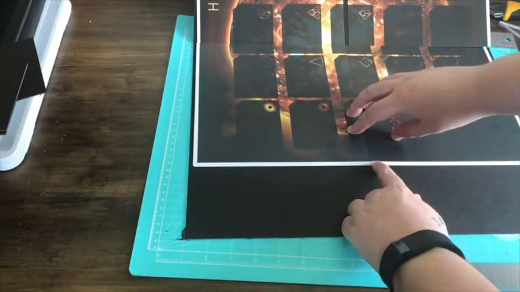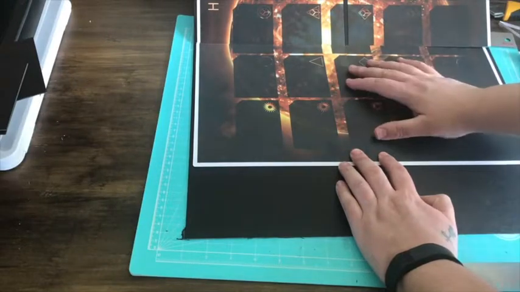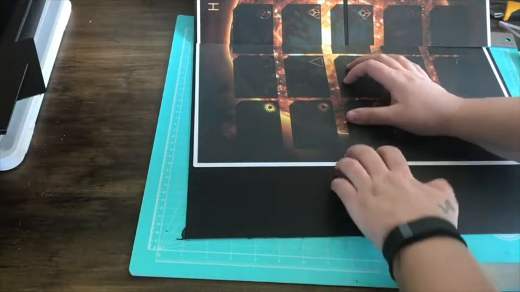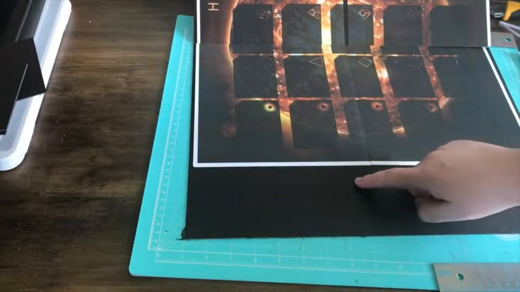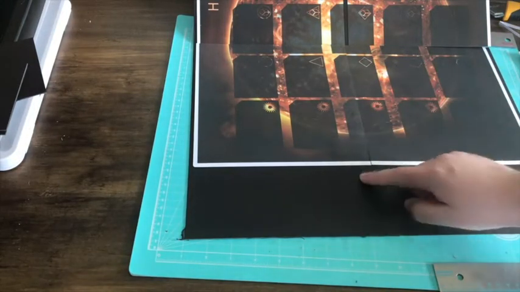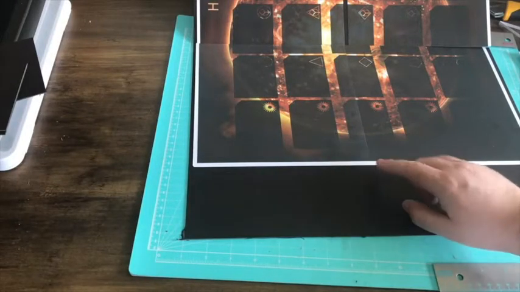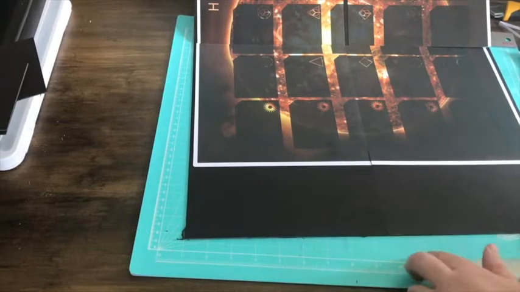I'm lining up the two pieces of paper, one of them on the edge and definitely the border with the upper bit. Doing that because it doesn't really matter if the black border is not 100% uniform all the way around, but it does matter that the white contrast border lines up.